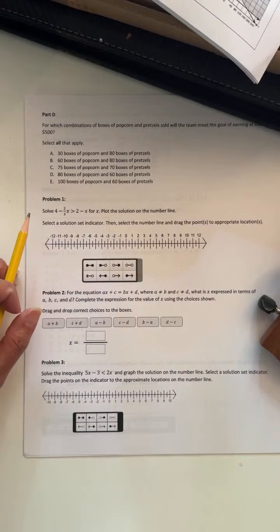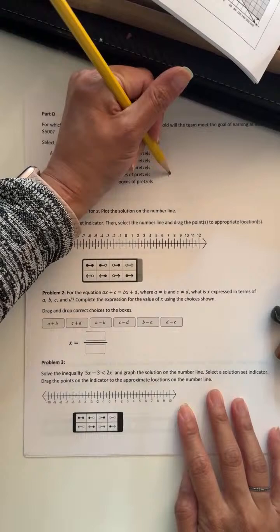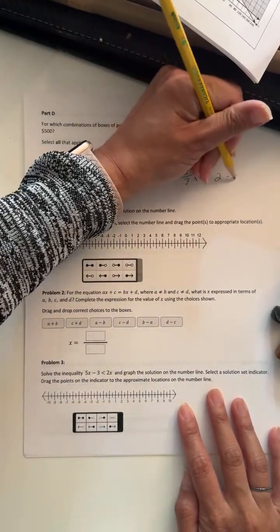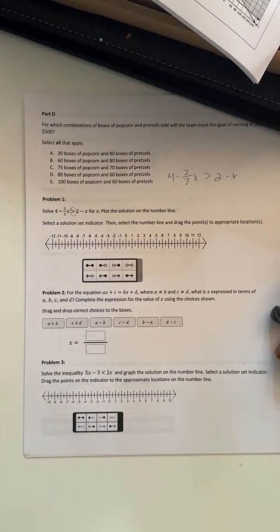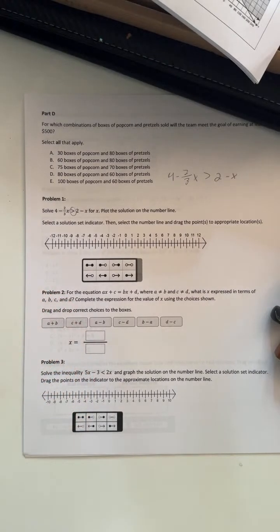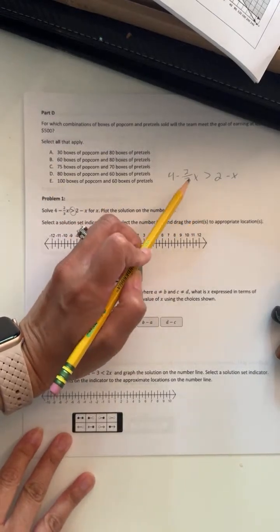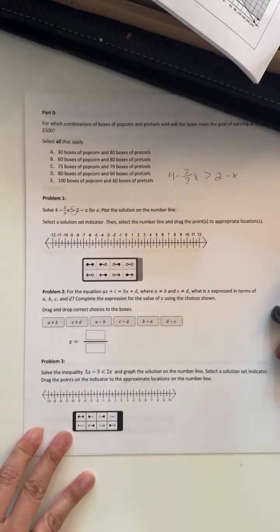I'm going to go over even the ones that I know you got, just because if you wanted a little bit more help with them, you can get that here. So we have 4 minus 2/3 x is greater than 2 minus x. We can treat this inequality sign the same as we would an equal sign. The only difference is that if we need to divide or multiply by a negative number, we'll need to flip the sign. But otherwise, you treat it the same way that you would treat an equal sign, which means we want to get our variable on one side, and then we want to get our constant on the other side so that we can solve for x.